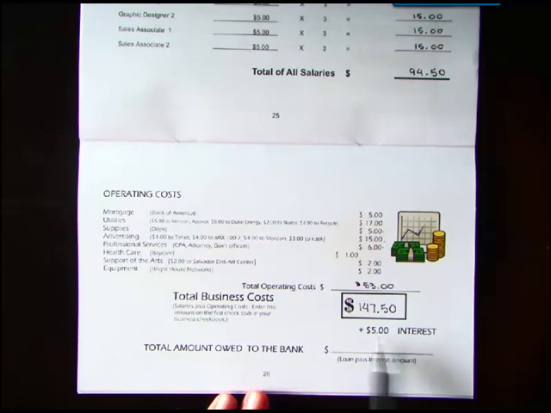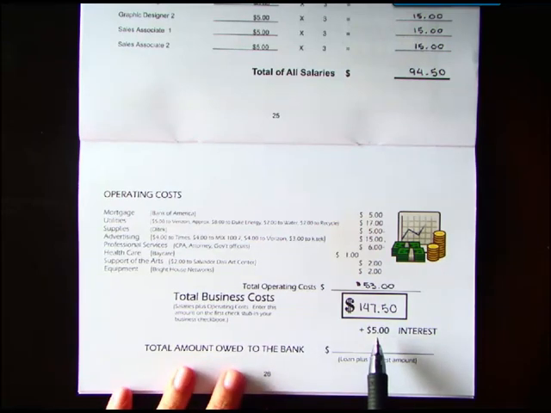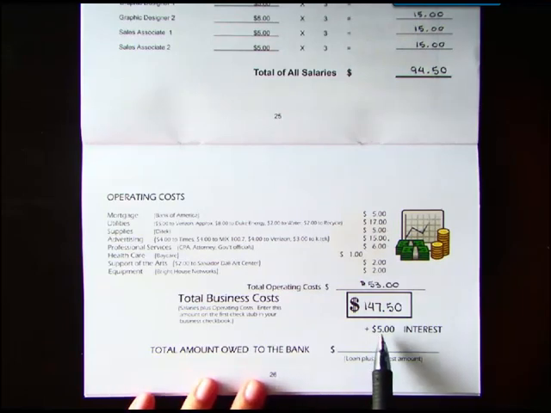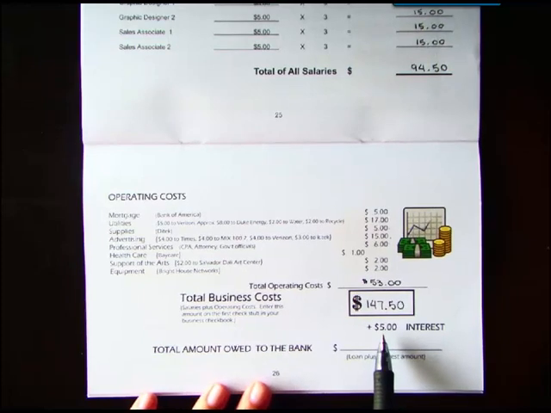And then it says we have interest. Interest is when you borrow money from somebody. They're going to charge you a small percentage each month or each year to use that money, to use their money. Okay? So that's our interest. It's a little extra to these people for letting you borrow and use their money.